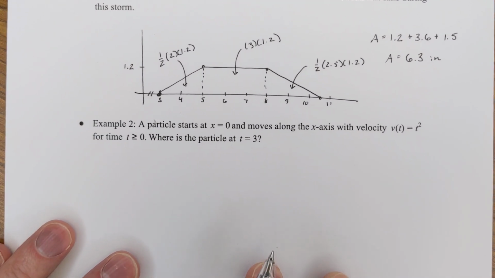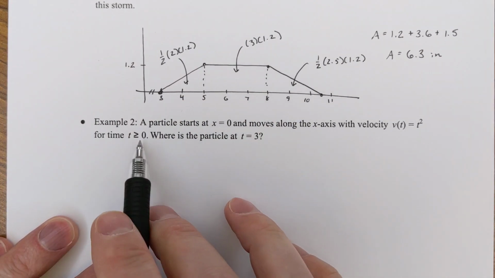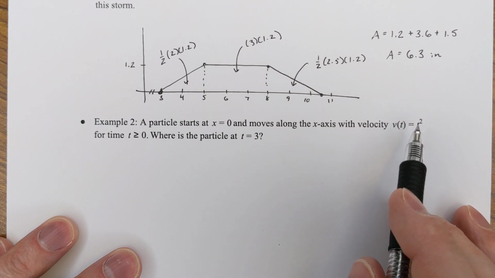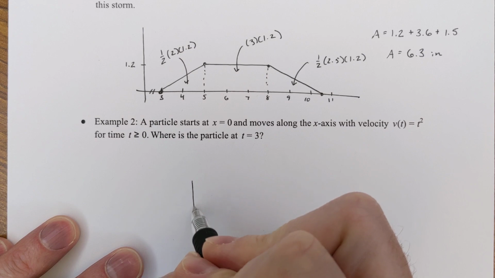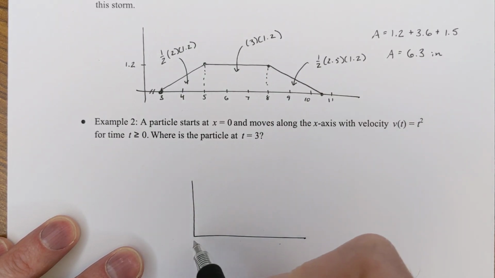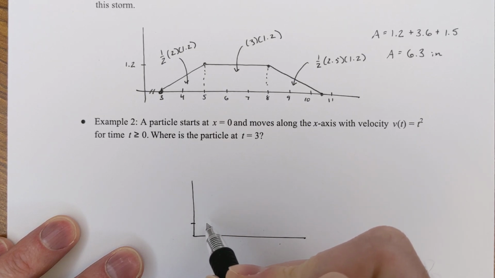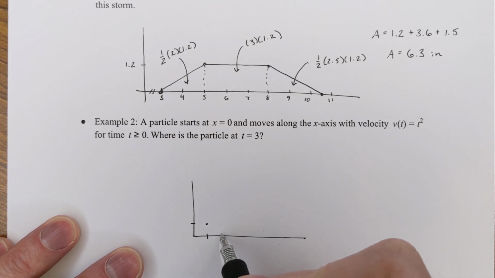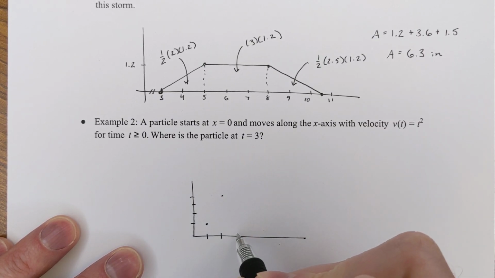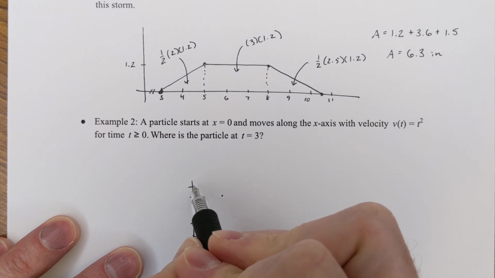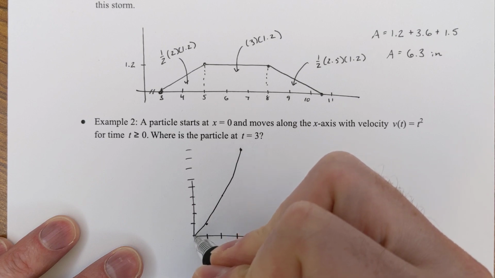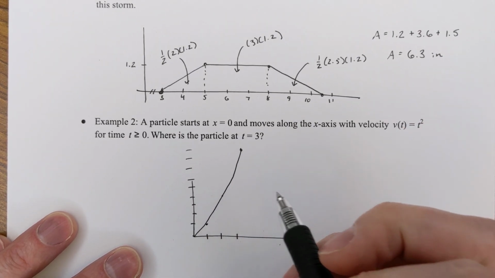Okay. So here we've got a little bit more generic thing. A particle starts at x equals 0 and moves along the x-axis with velocity t squared. Where is the particle at t equals 3? So we have our velocity and our time. It's going to actually draw a lovely parabola. So 4, and then 3 would actually be at 4, 5, 6, 7, 8, 9. So that's our velocity curve.